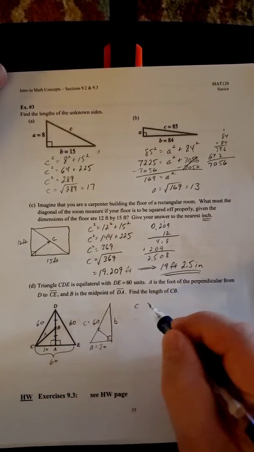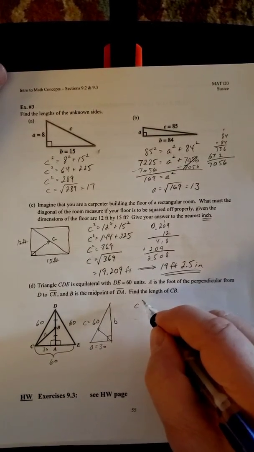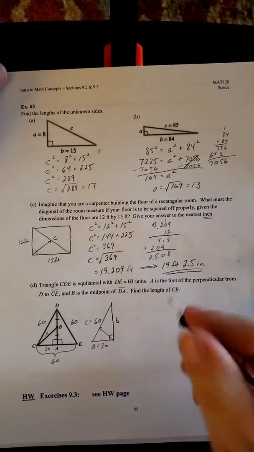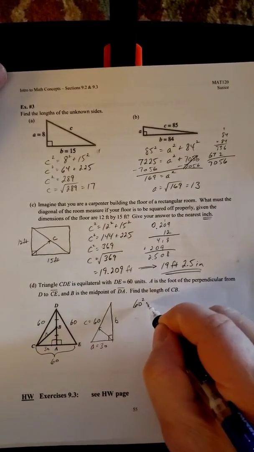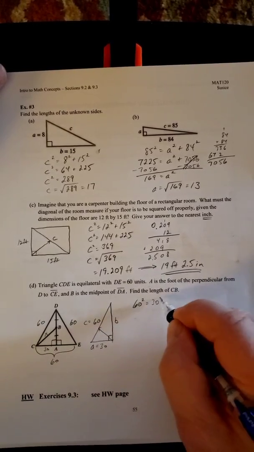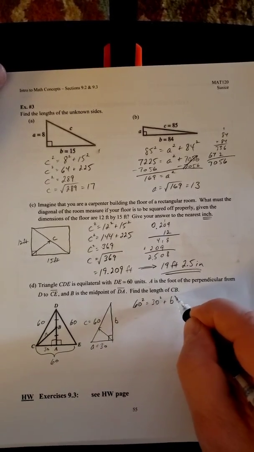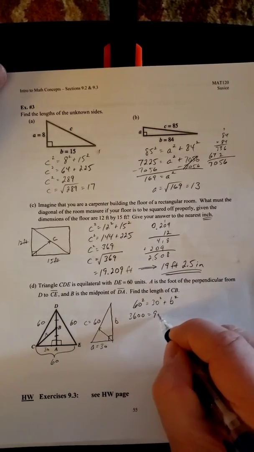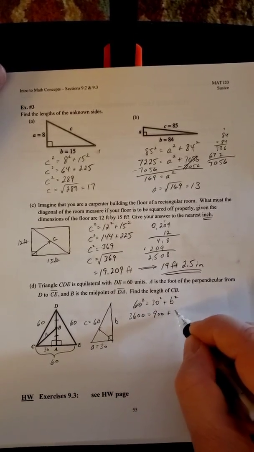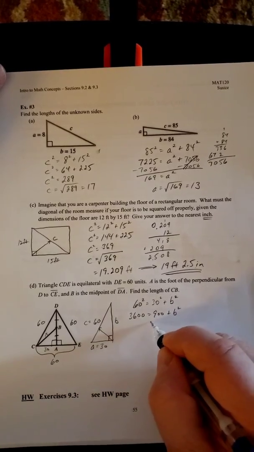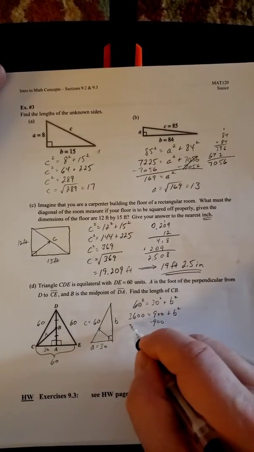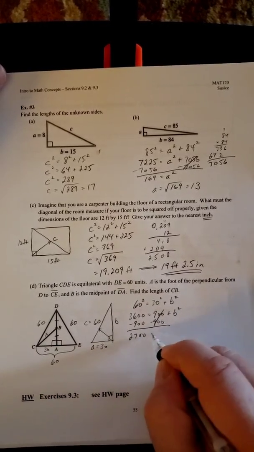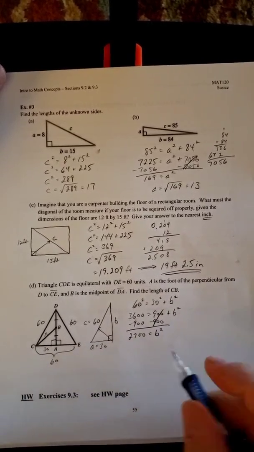So C squared is going to be 60 squared. And then we got 30 squared and B squared. So we got 3,600 equals 900 plus B squared. So if we isolate B squared, we get 2700.